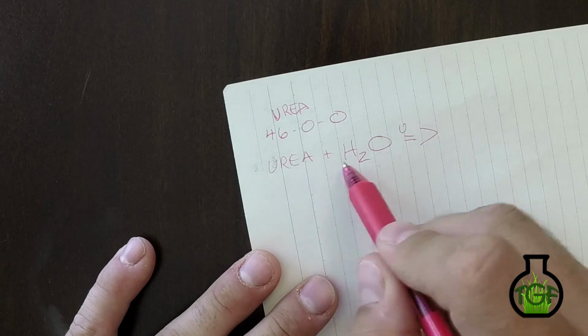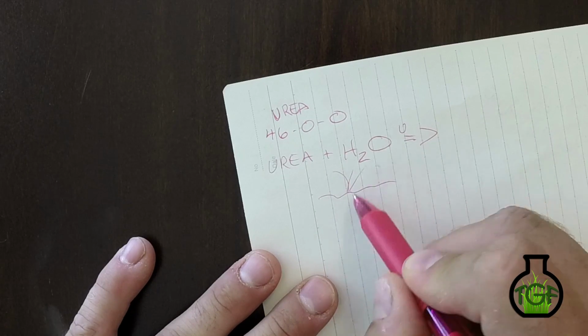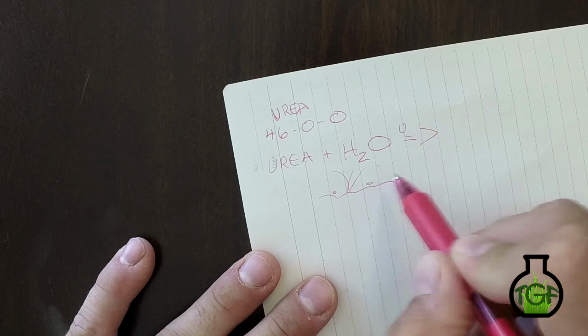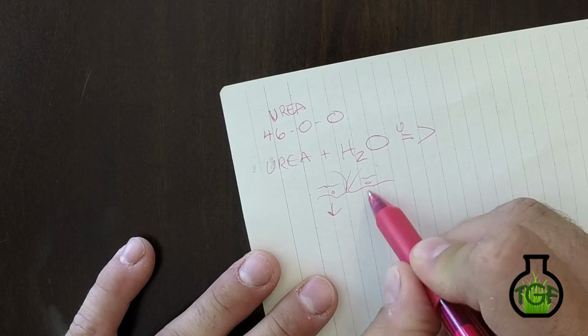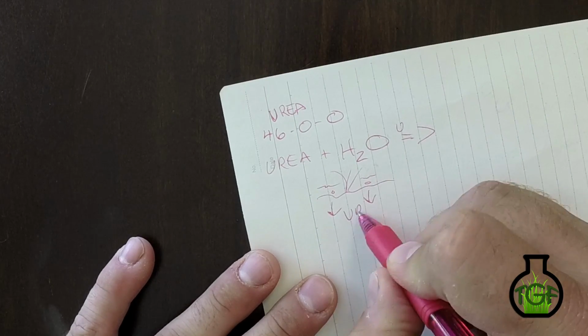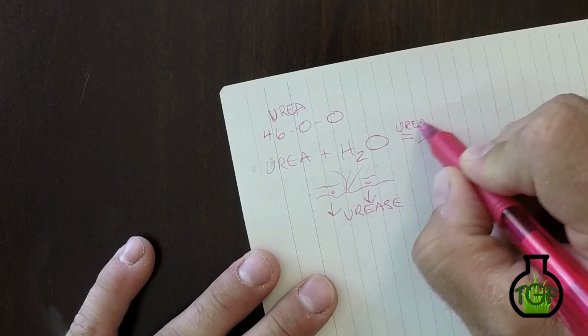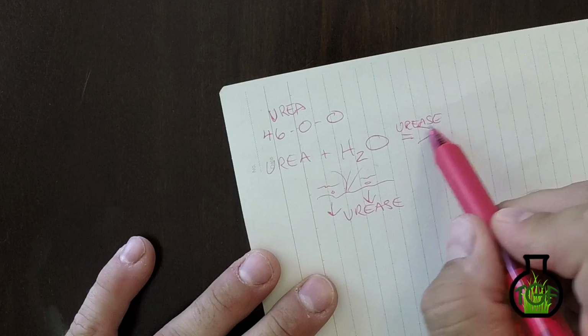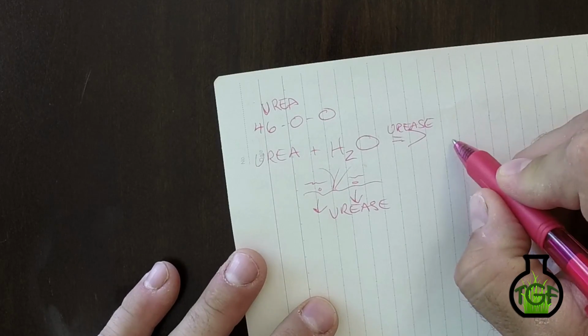As it dissolves, it works its way, here's your turf grass plant, you've got a prill here, you've got water, it works its way into the soil. It's going to meet urease.